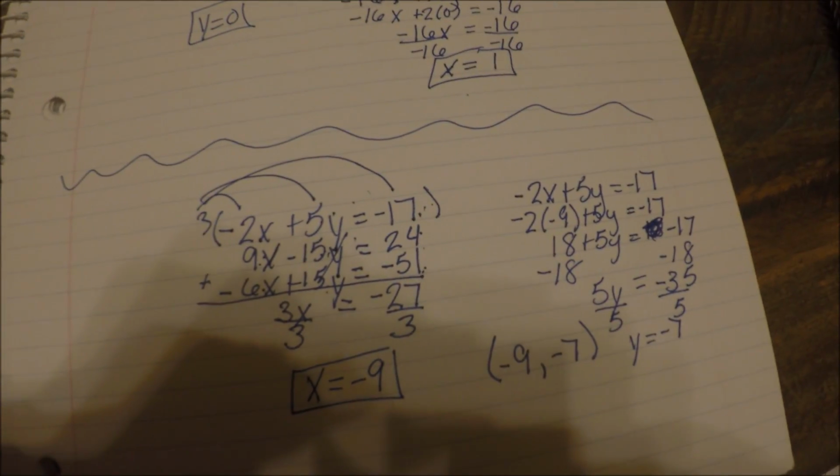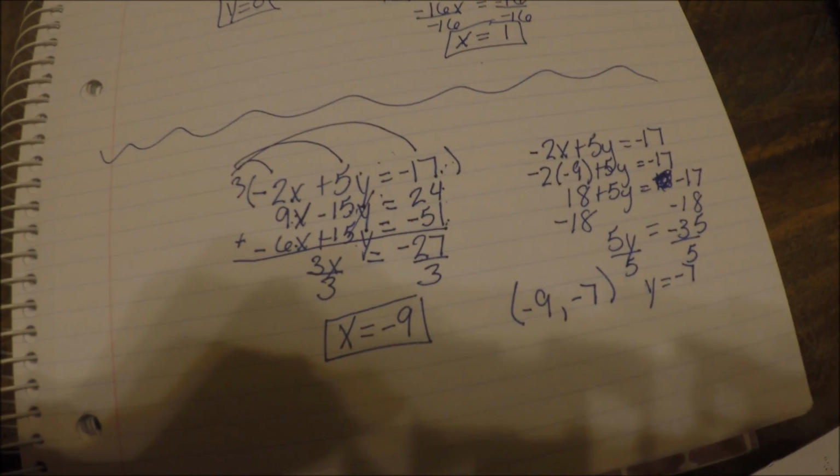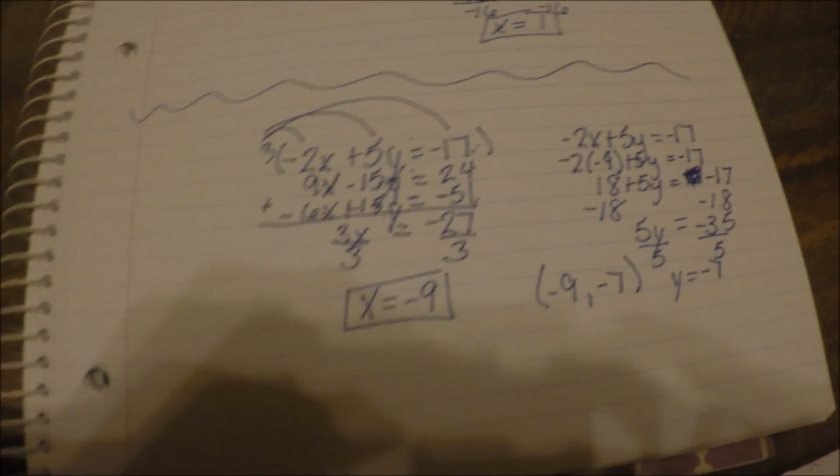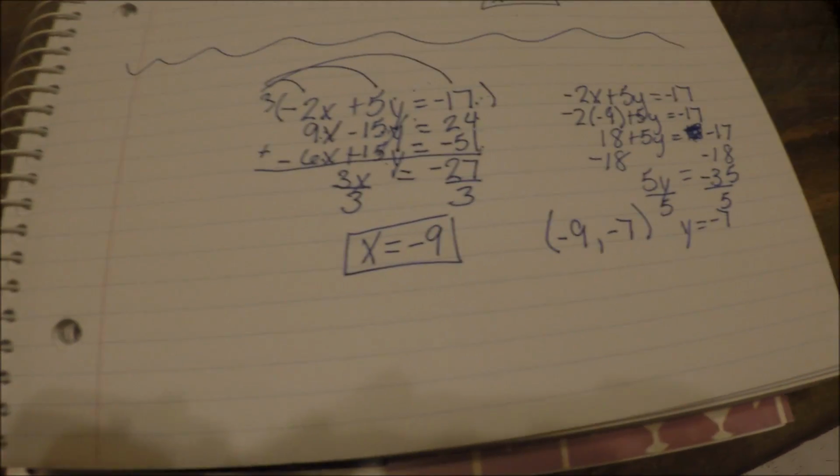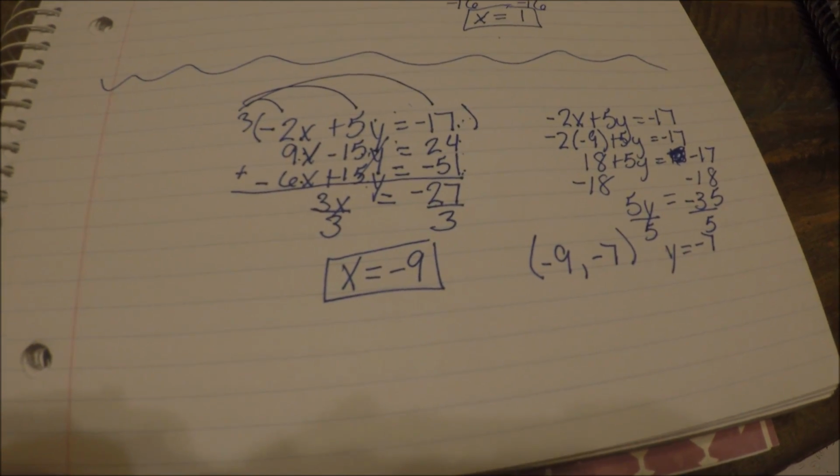Alright, so those are two elimination problems. Remember to try to get your opposite coefficients and then solve for one of the variables.